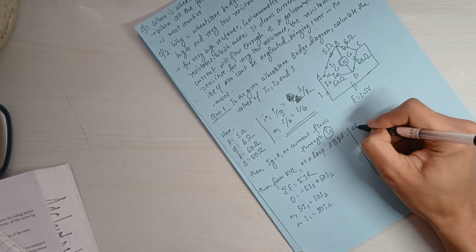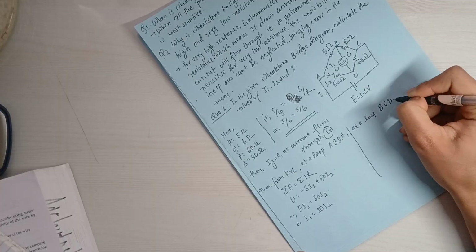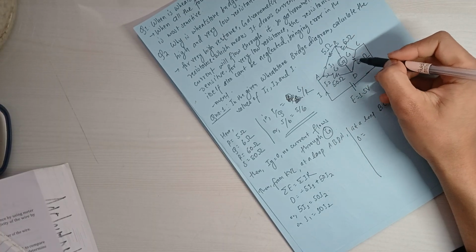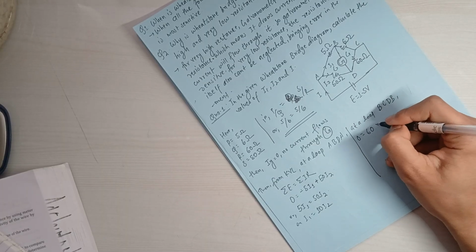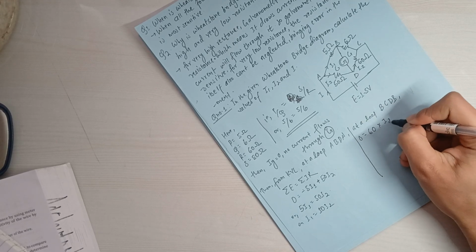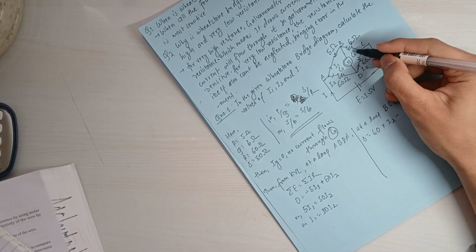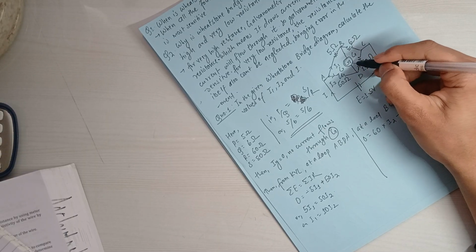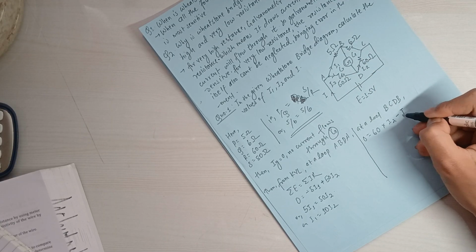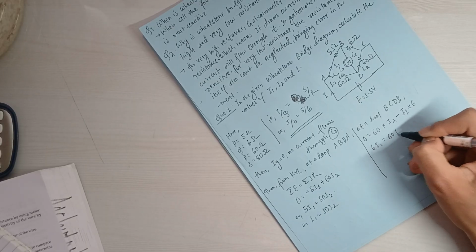And again, at loop B, C, D, B, you do the same thing. 0 will be equal to 60 into what comes here, which is I2 only. 60 into I2 minus, wait, no, I think it will be positive. We're taking this direction, so it will be negative. Minus I1 into 6. 6 I1 equals 60 I2.